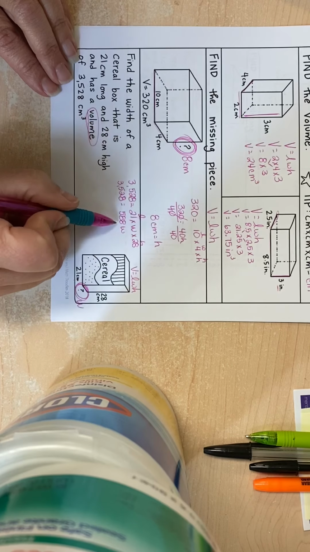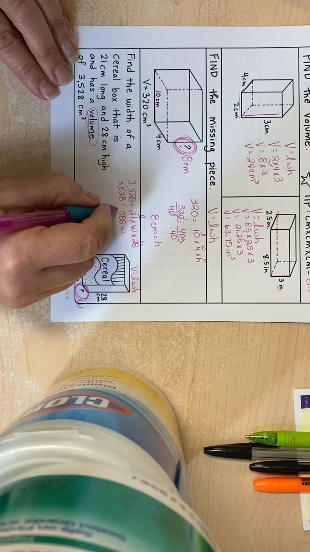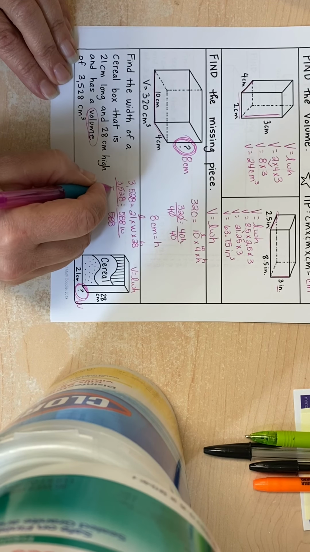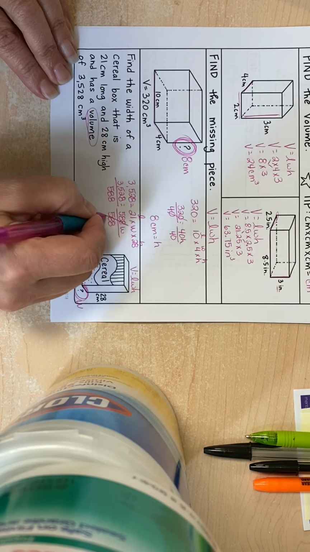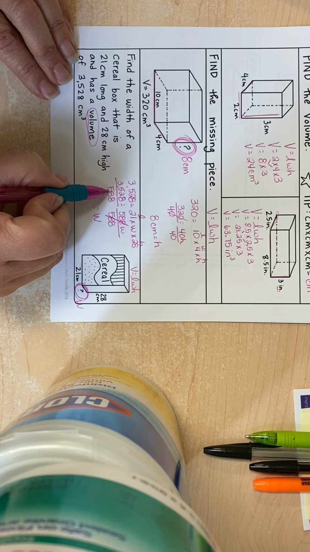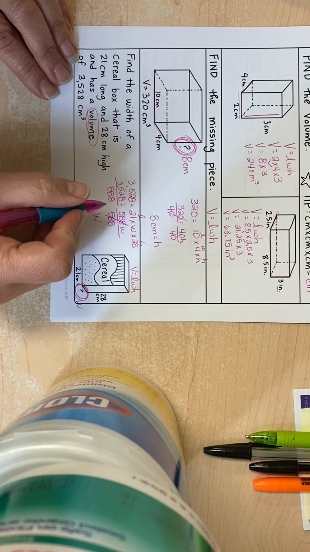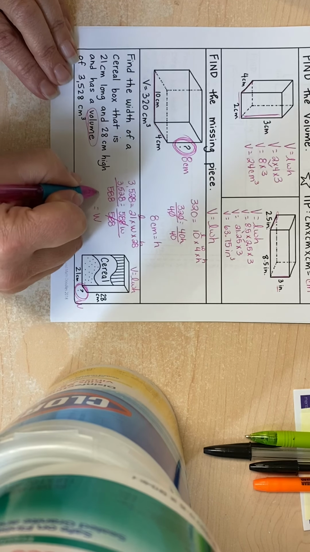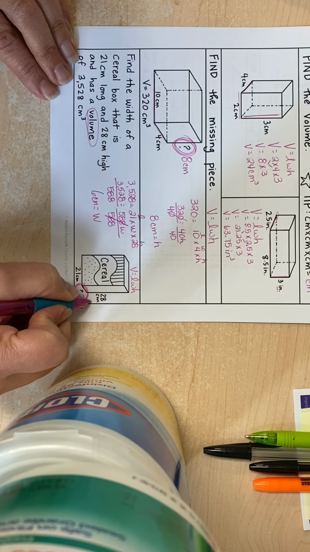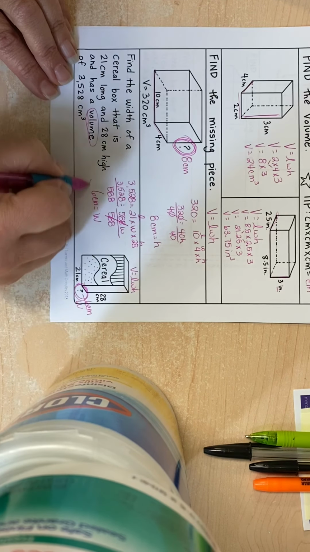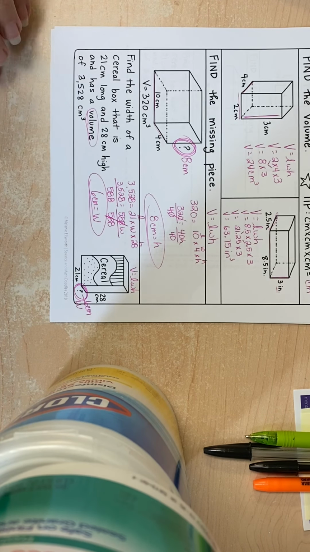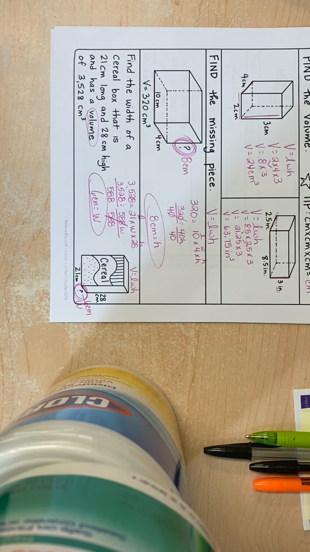So that means in order to do this, just like what I did here, I have to divide both sides by 588. These cross off each other, and that leaves me with a W. And 588 will go into 3,528 6 times. And it is 6 centimeters. So this number right here is 6 centimeters. That is my answer. Okay? That's all you have to do to find it. All right. Good job, everybody.